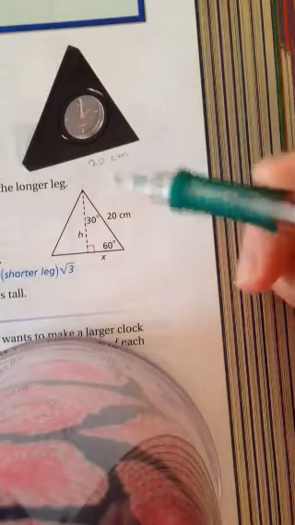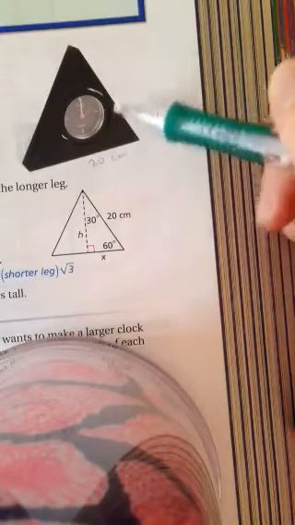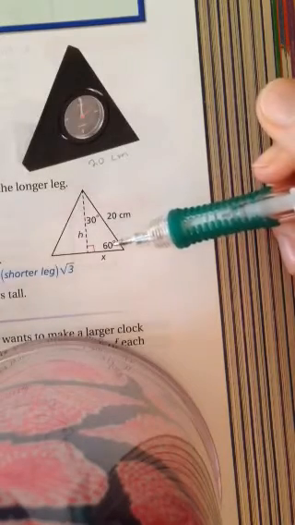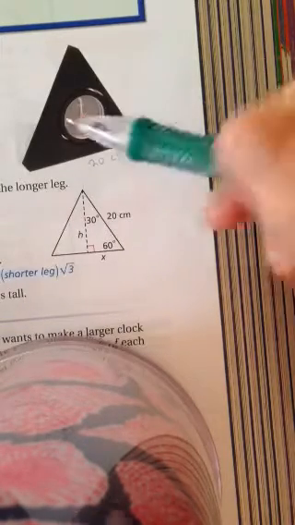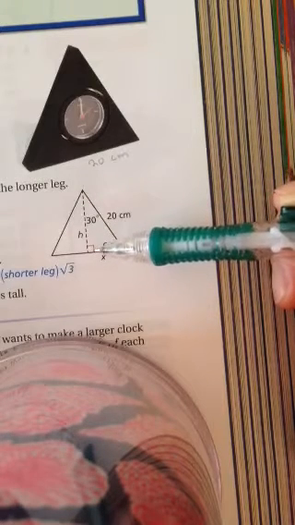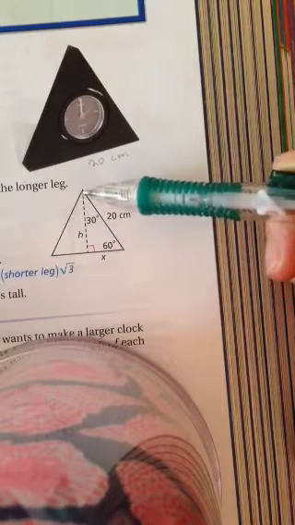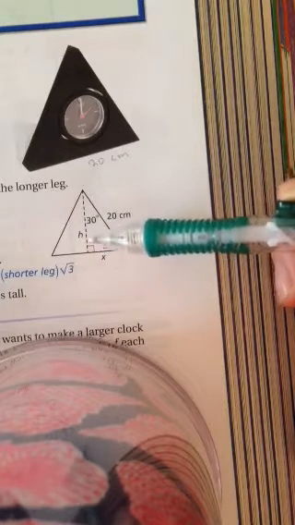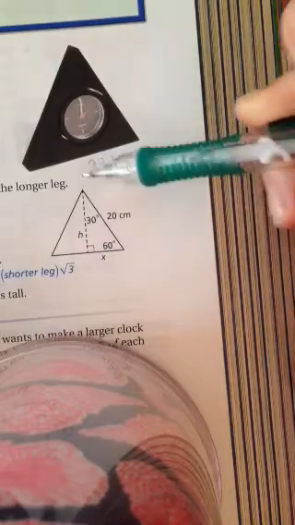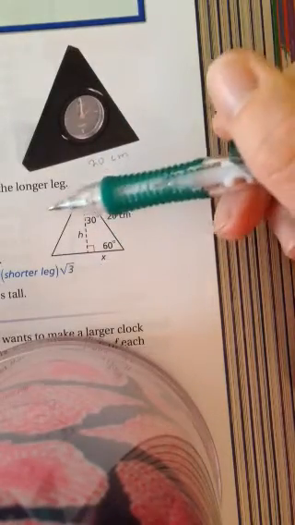We're going to divide this equilateral triangle into two 30, 60, 90 triangles simply by drawing a line right down the middle that's perpendicular. So we're drawing an altitude that runs from the vertex perpendicularly to the opposite side. Remember, an equilateral triangle is also equiangular.